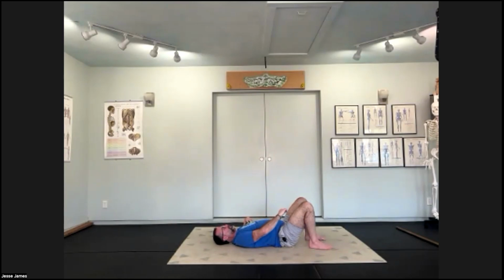Exhale, navel can come into the spine. Drawing all of that air out. Low back should kind of stay drawn down to the floor, but you're feeling that wall shrink. And then on the inhale, nice big expansion.